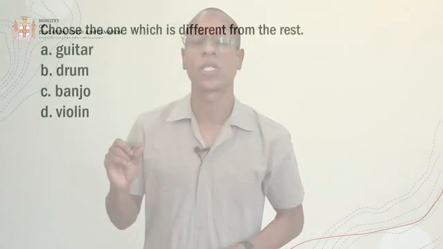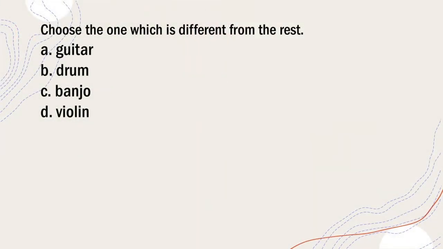Choose the one which is different from the rest. A, guitar, B, drum, C, banjo, or D, violin. Remember to ask yourself this question. How are all these items related? What do they have in common? Guitar, drum, banjo, violin. Well done. They are all musical instruments.